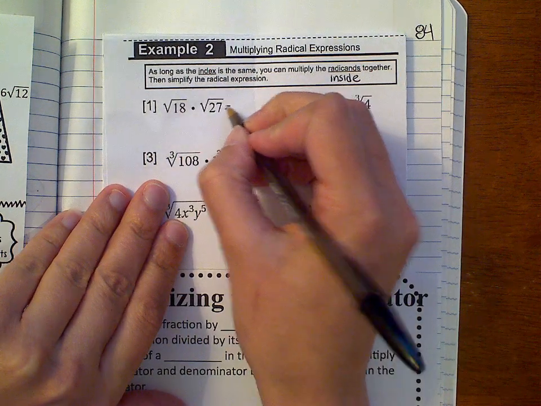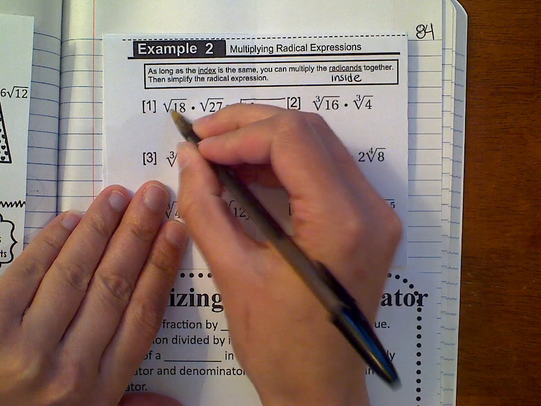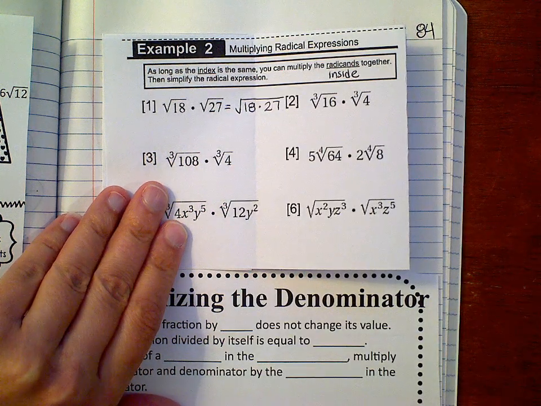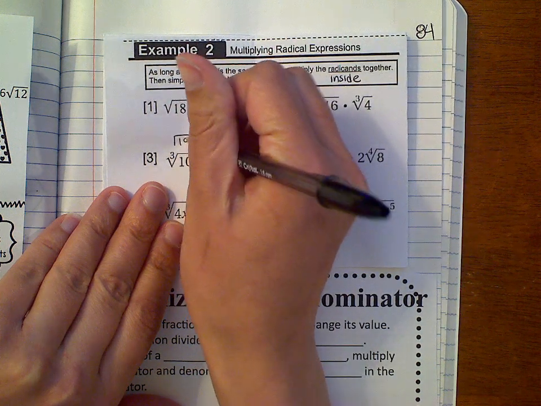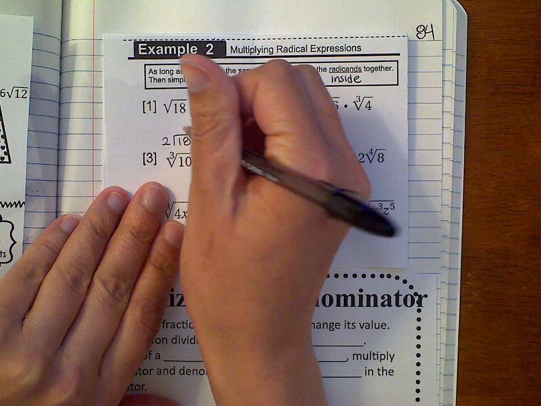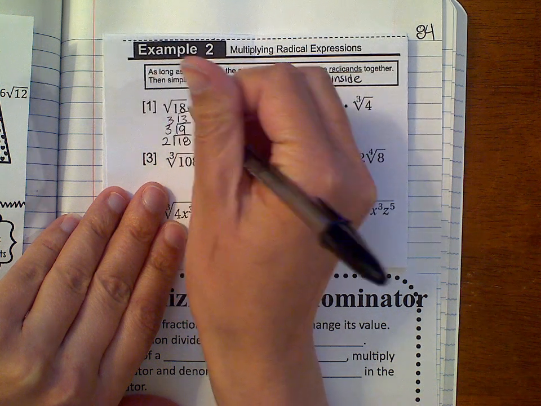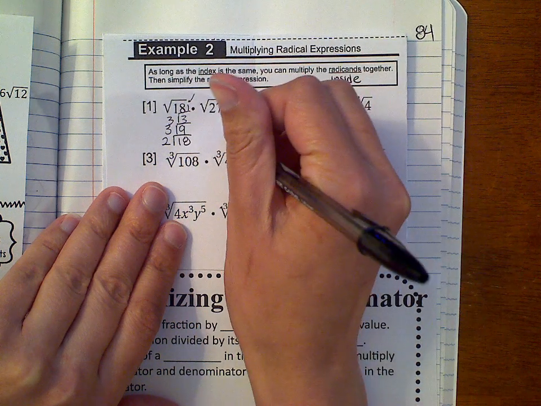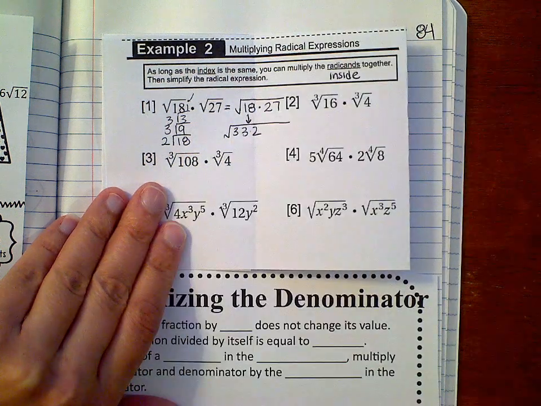I just rewrite this as one big root, and I'm allowed to because they're both square roots, so it's all fine. And then what I do is I birthday cake each one. So I think about the 18, and if I were to birthday cake that, I can divide a 2 out, then I have 9, and then 3, and then 3, and then birthday candle. And so the way that I can rewrite 18 is 3 times 3 times 2.